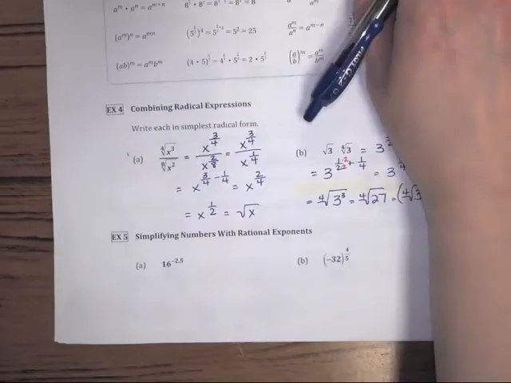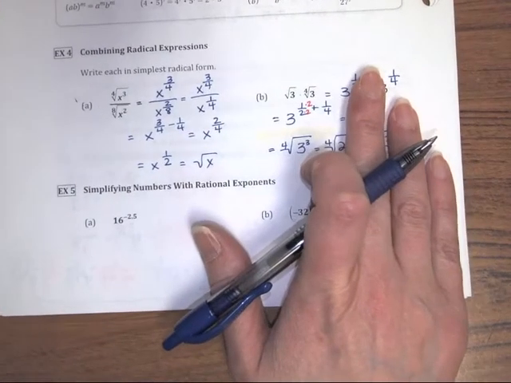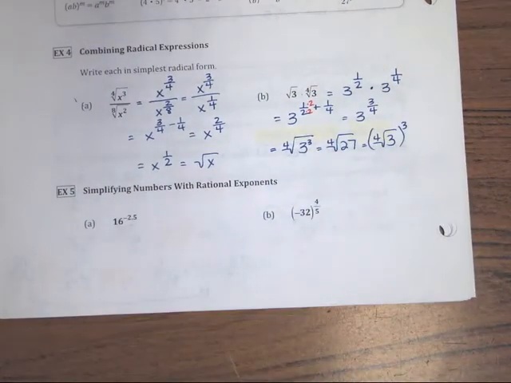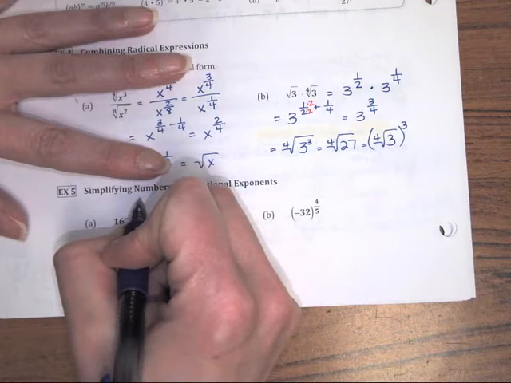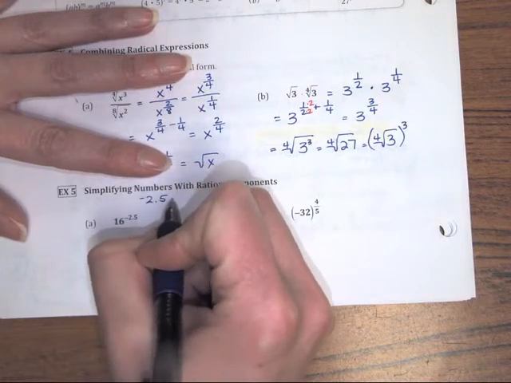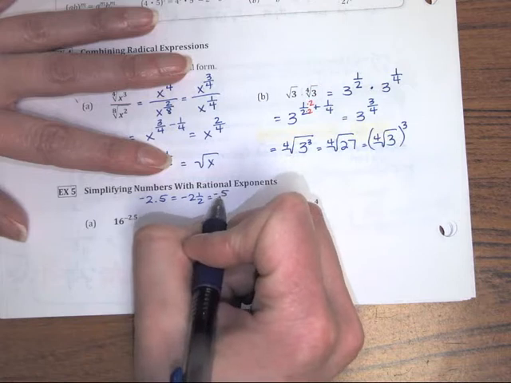Okay, let's go to the next example, down at the bottom of the page. Every time you see an exponent that is a decimal, I want you to remember, just switch it to a fraction, okay? So negative 2.5 is negative 5/2.